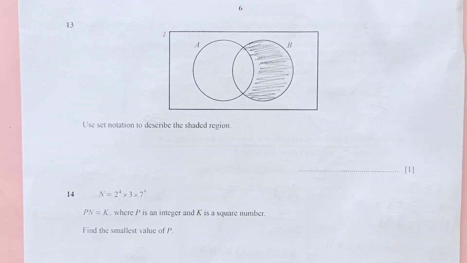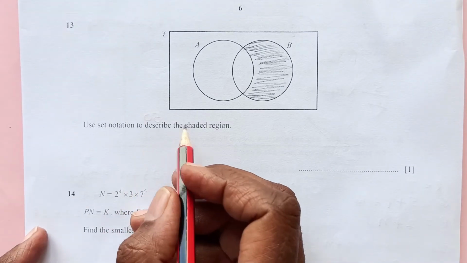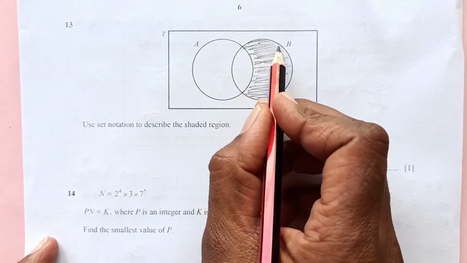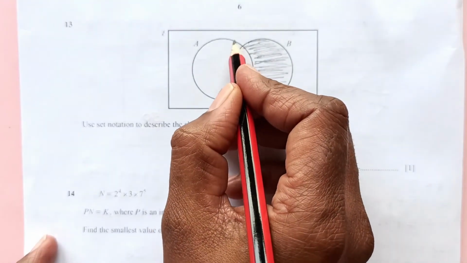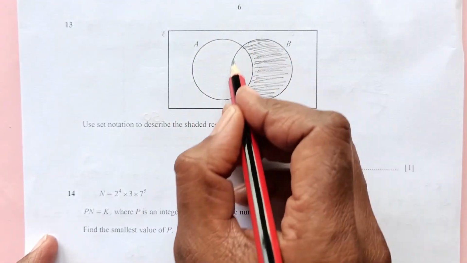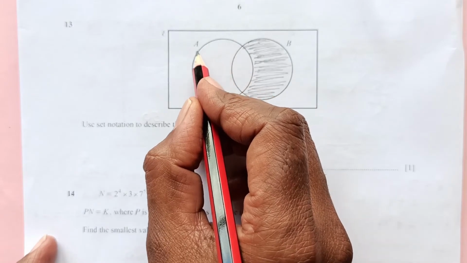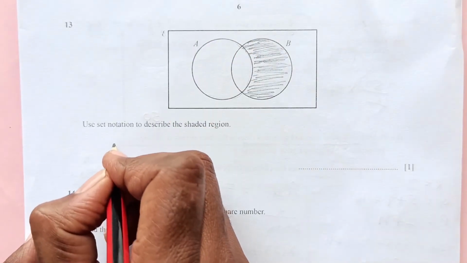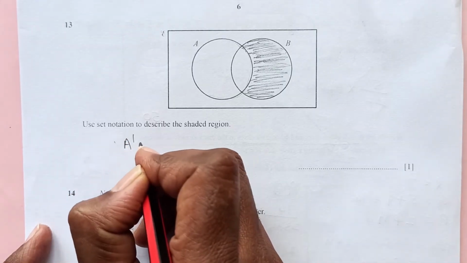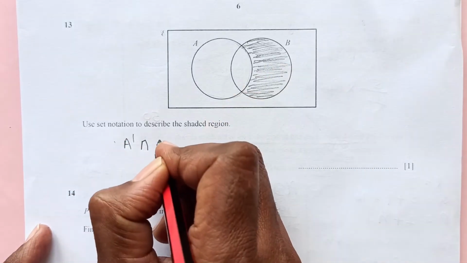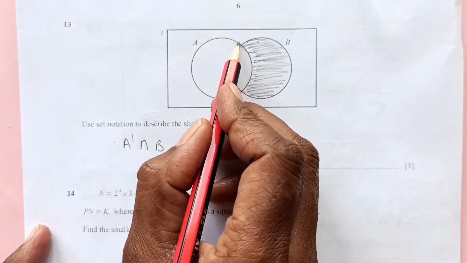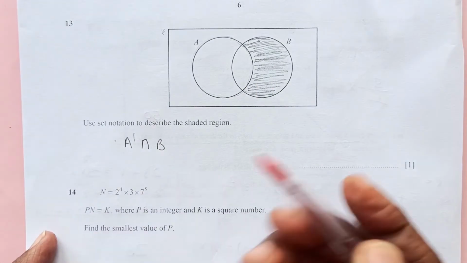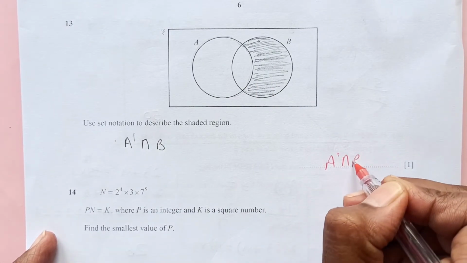Question 13. Use set notation to describe the shaded region. So this is the shaded region. It was not actually visible, so I have just done it with pencil. You see this is B, but we do not have all of B, and this is A. That means we are not taking A, the complement of A. So this is A complement and intersection with B. A complement is everything except this region, and intersection with B. So that is A' intersection B.